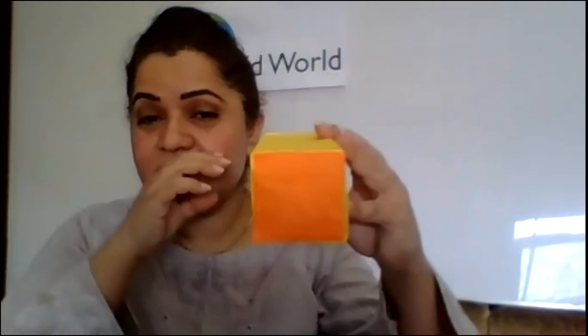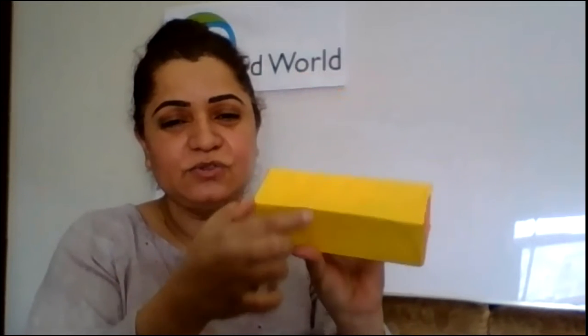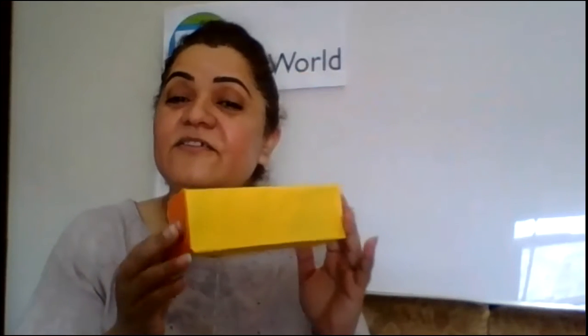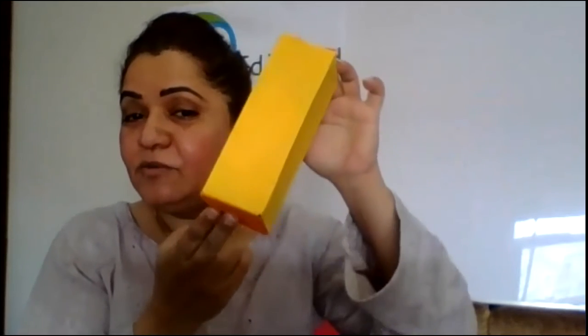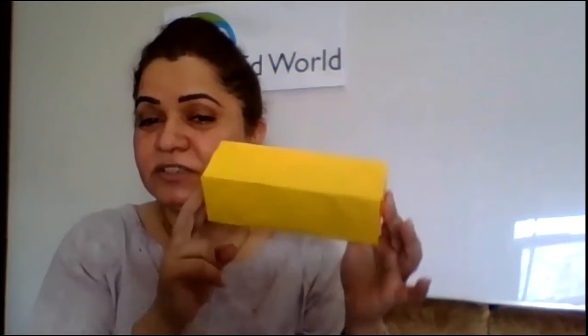Now look at this. This is also a square. Does it look like a square? Yes. But if you look at this side, this is a rectangle, right? So 2 squares and 4 rectangles make a rectangular cube. You must have seen these types of shapes in your kitchen when you go for the grocery and you're going for your junk food. You must have seen these kinds of boxes. Yes.